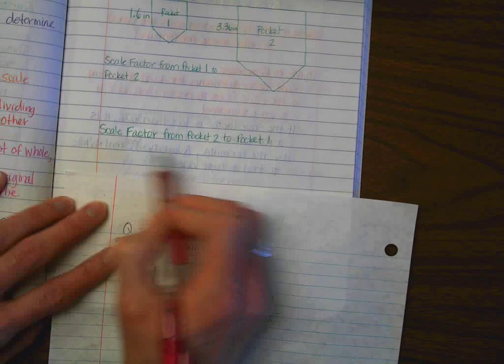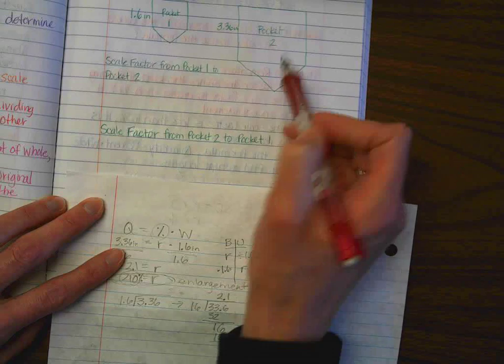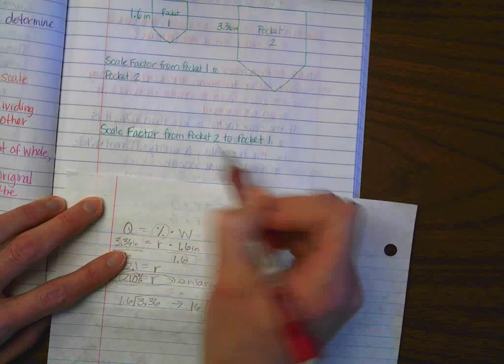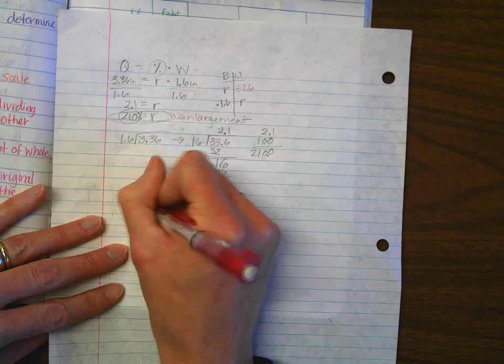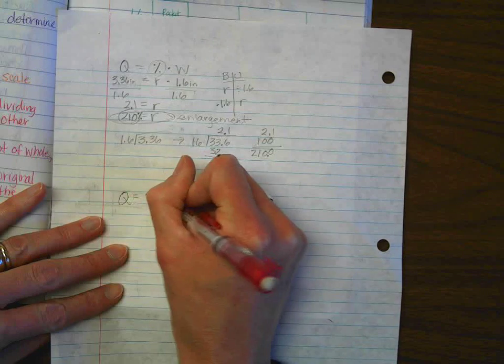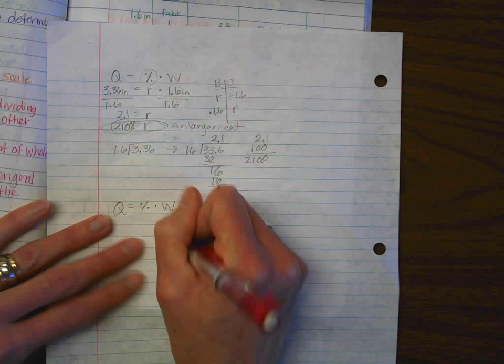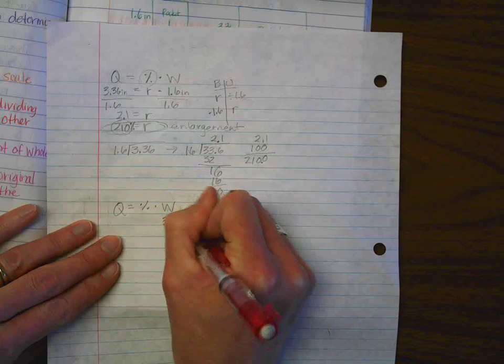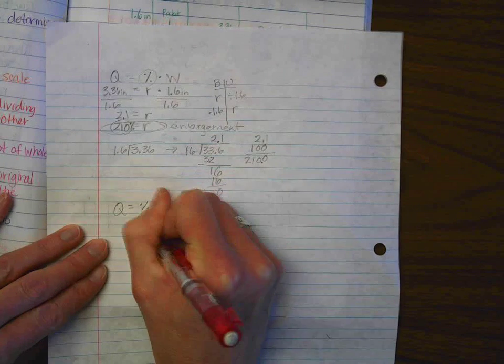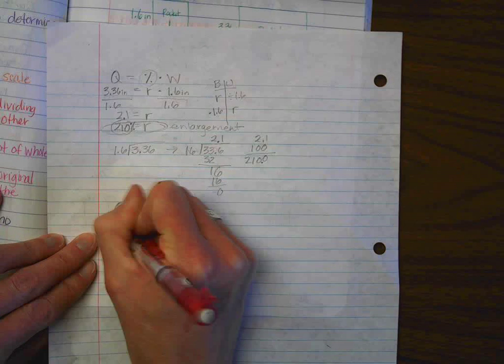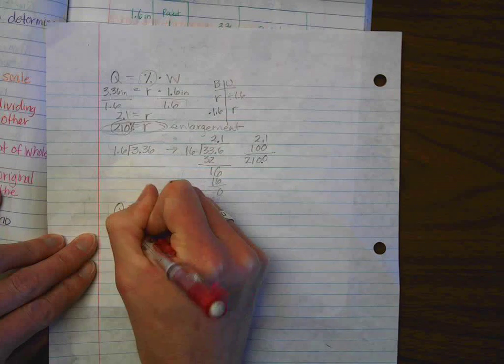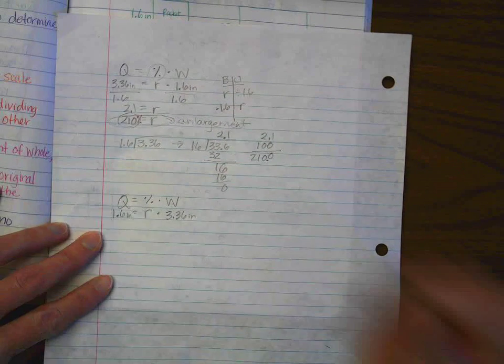It says this time that we need to find the scale factor from pocket 2, so pocket 2 is our whole, to pocket 1, so that's our quantity. So again, using our handy dandy formula that we have literally used for everything. So pocket 2 is the whole this time, so 3 and 3/600 inches. Scale factor we don't know. We're trying to find it if the pocket 1 is 1 and 6/10.